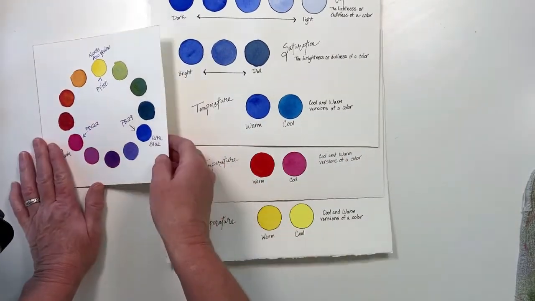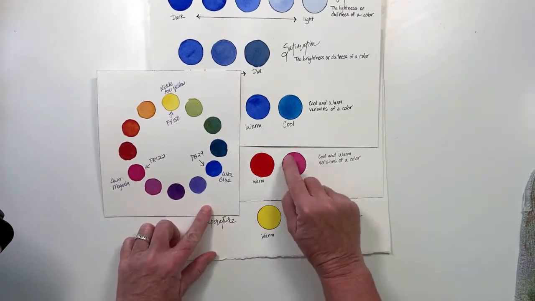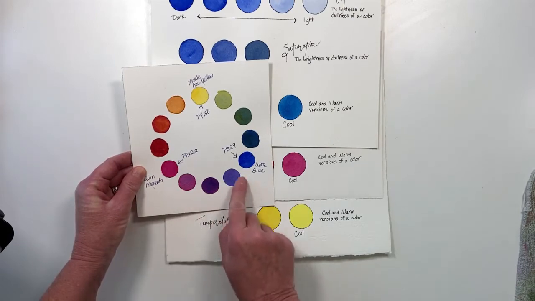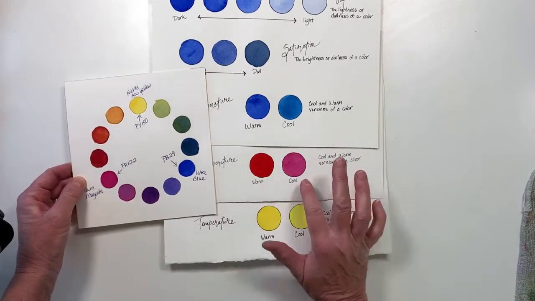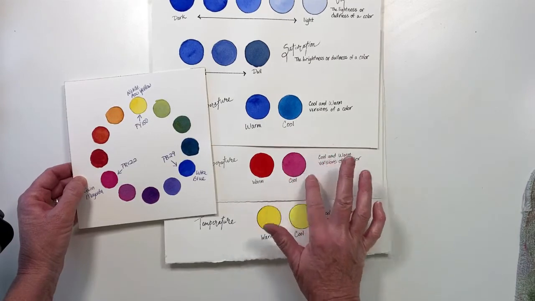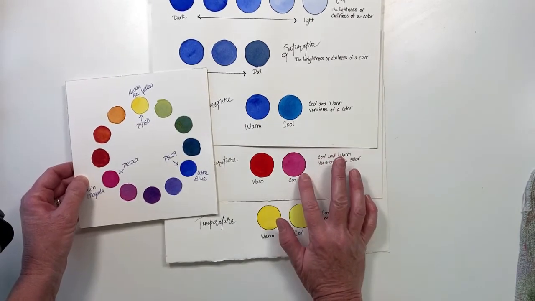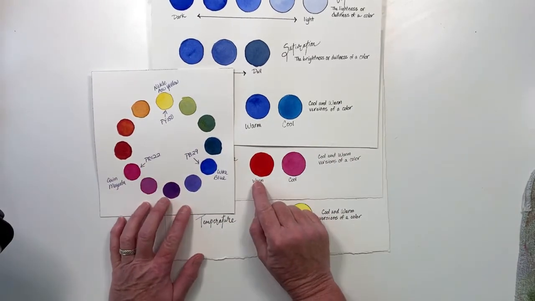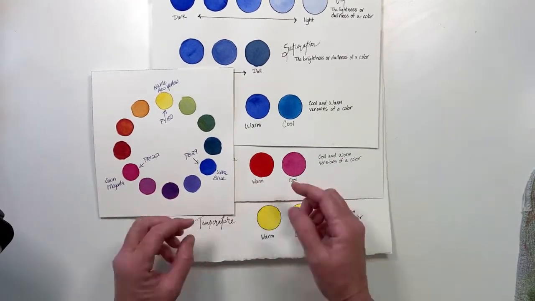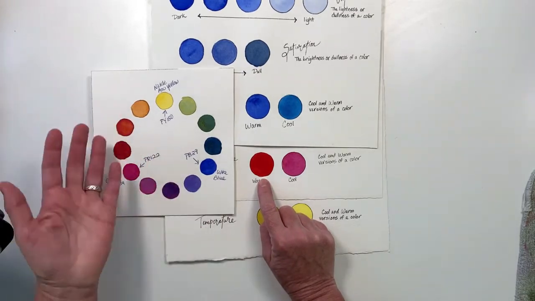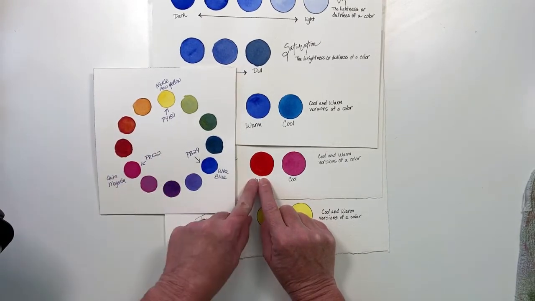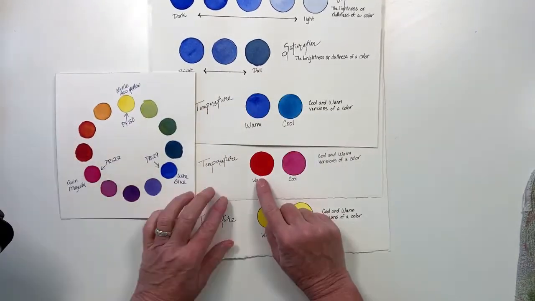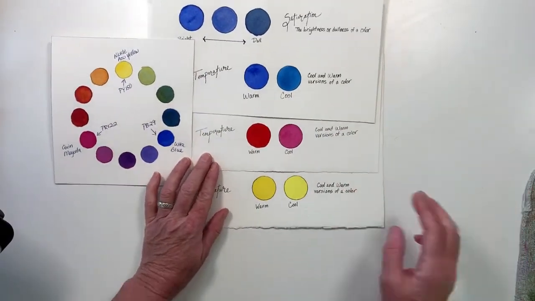Same thing with this red. I have my quinacridone magenta, and it tends to head this direction. So it tends to be a little bit cool. You can almost feel like there's just a touch of blue in that magenta. So we have our cool red. Our warm red, you look at that and it looks very fiery and very warm, very deserty. And that's because it has a little bit of yellow in it. So it leans this way on the color wheel. So I've got my warm red and my cool red.